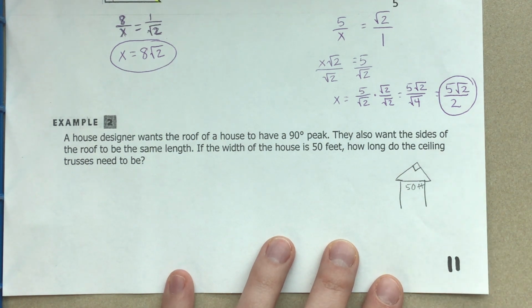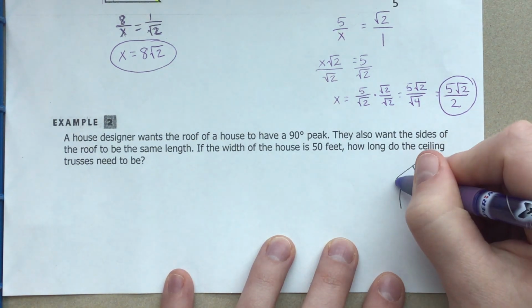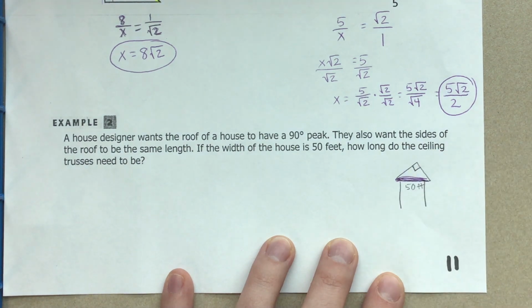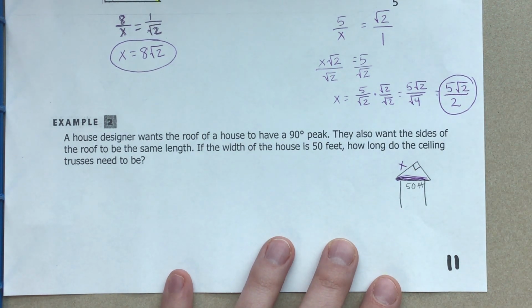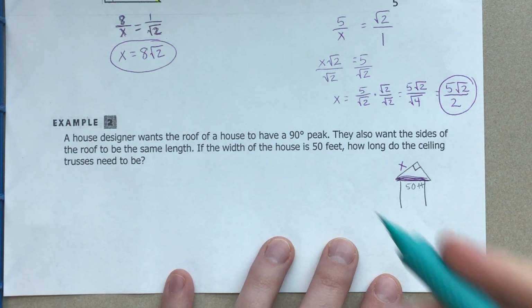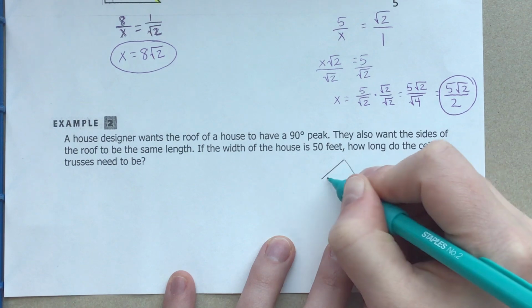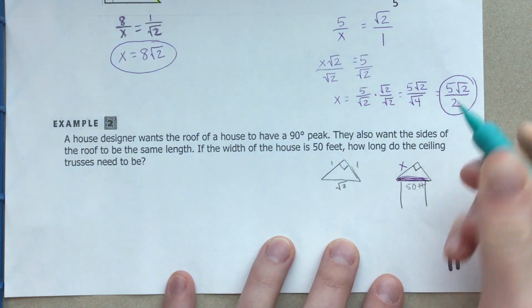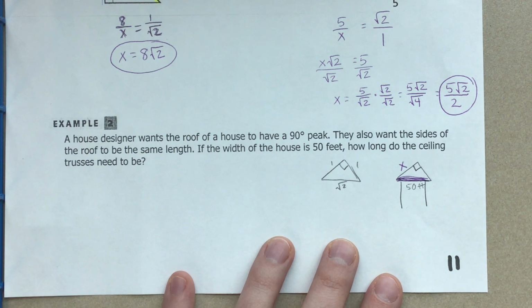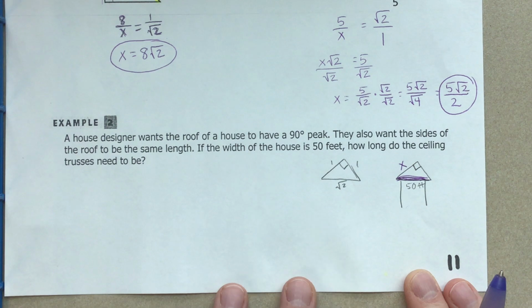So we know that this whole length across there is 50 feet. We want to know this guy. How long is that guy? So we can draw a similar triangle once again, so we can set up our ratio. We're going to say 1, 1, square root 2. And when we do that, we're going to be able to line everything up.